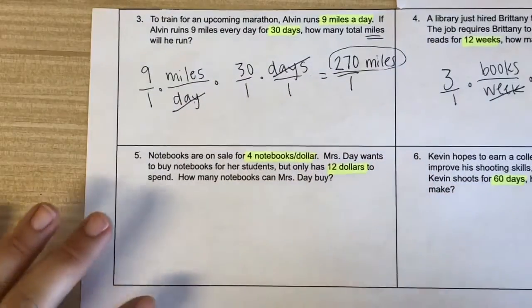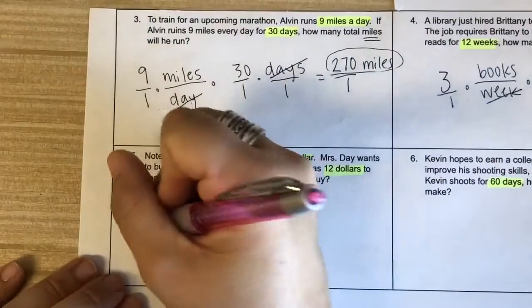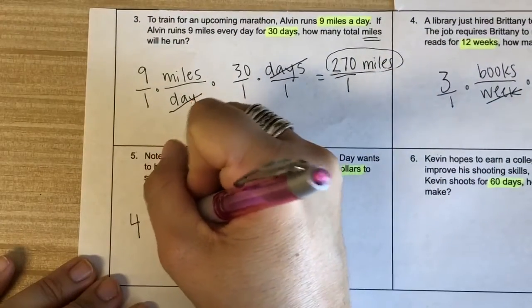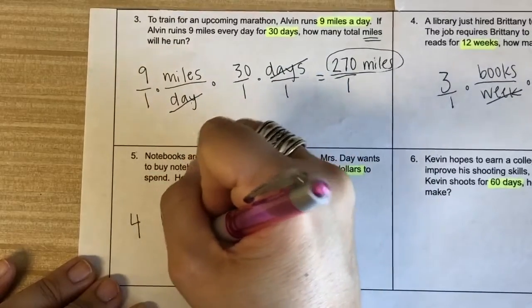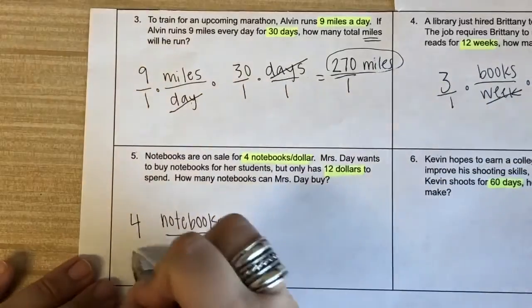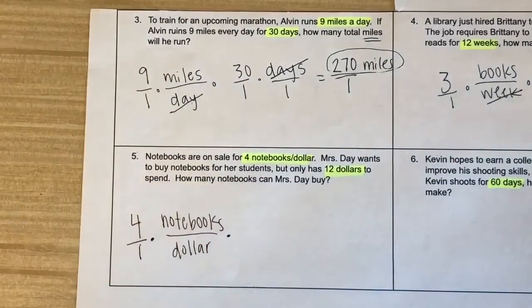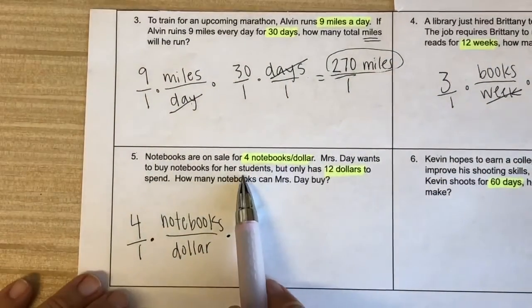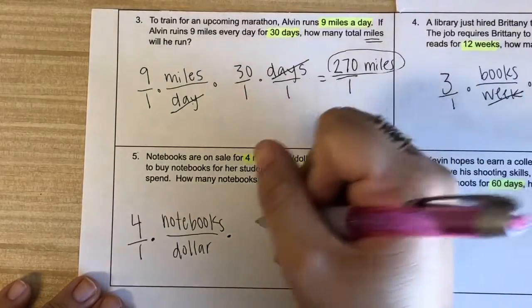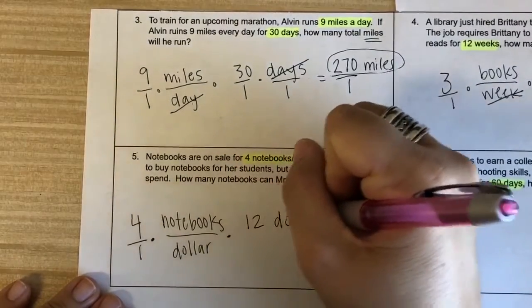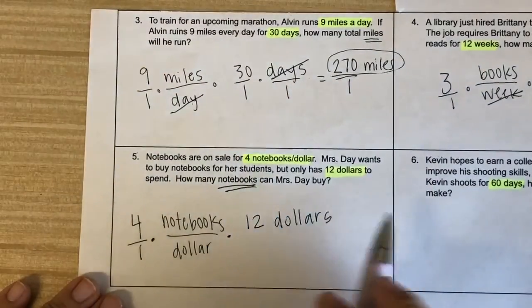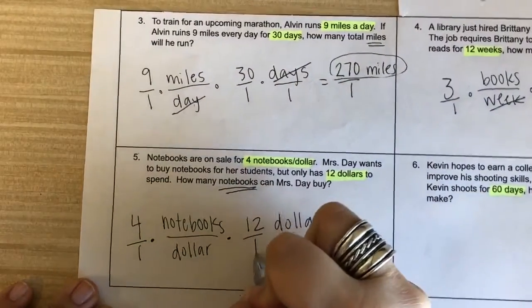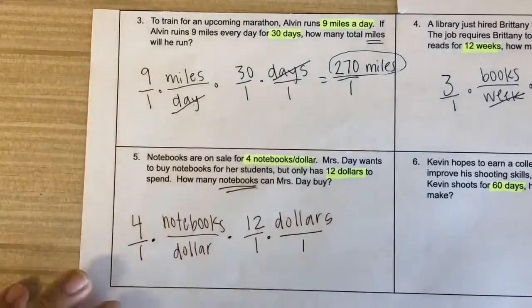Number 5, notebooks are on sale for 4 notebooks, $1. So 4 notebooks per $1. Okay, I want this to look like a fraction. Mrs. Day wants to buy notebooks for her students. She has $12 to spend. How many notebooks can she buy? So I want to make sure my answer is in notebooks. I'm going to make these guys look like a fraction as well.